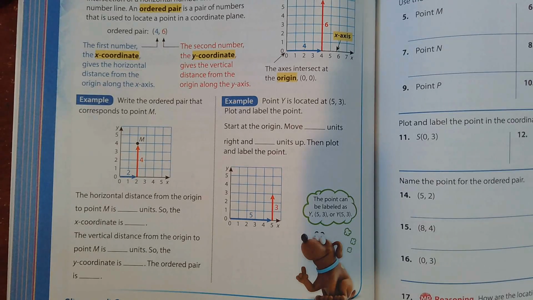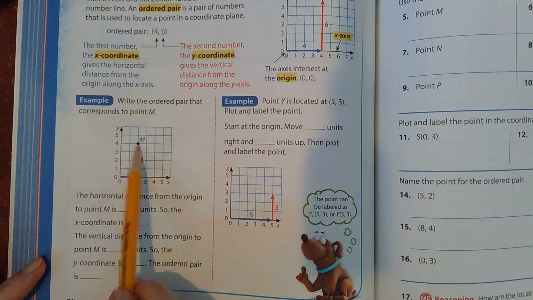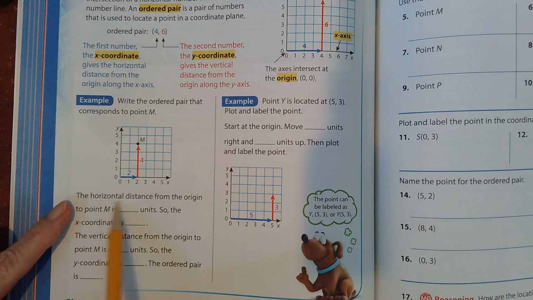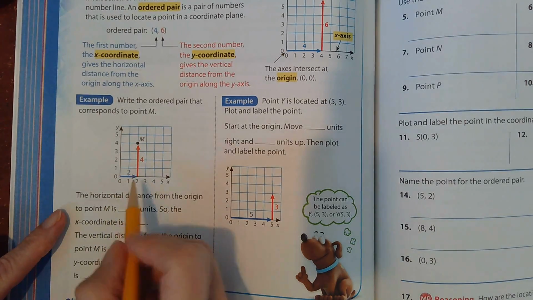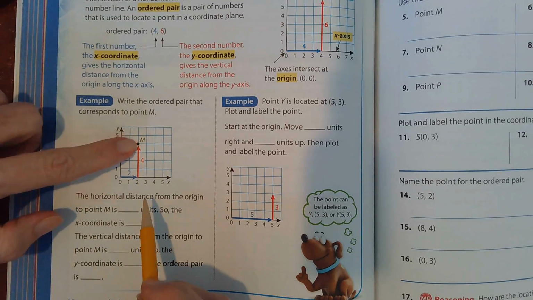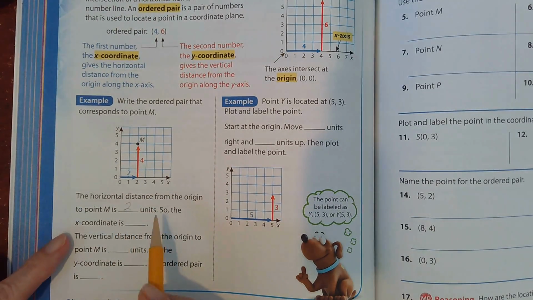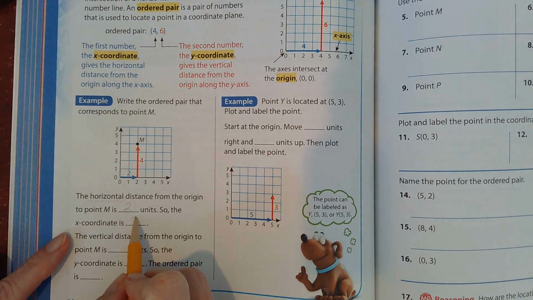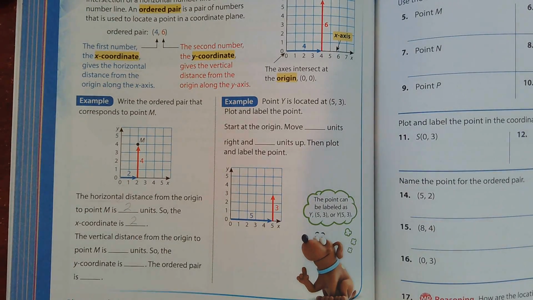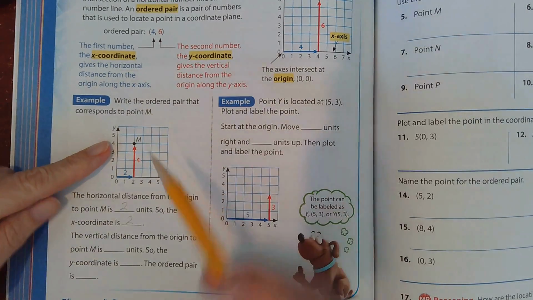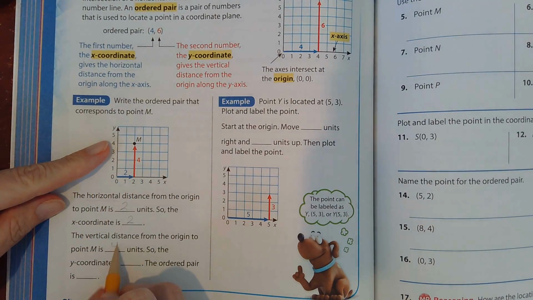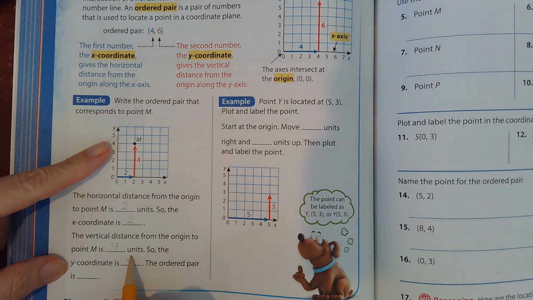Okay, let's look at this first example here. Write the ordered pair that corresponds to M. Here is M. We look at the horizontal one first, for the x-axis. The horizontal distance from the origin to point M is 2. You're only going over 2 because now you're lined up with M. So the x-coordinate is 2. Right now we're not doing positives and negatives because everything's positive. The vertical distance from the origin to point M matches up with 4. It's 4 units, so the y-coordinate is positive 4.